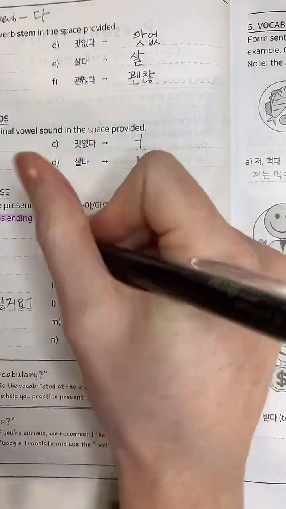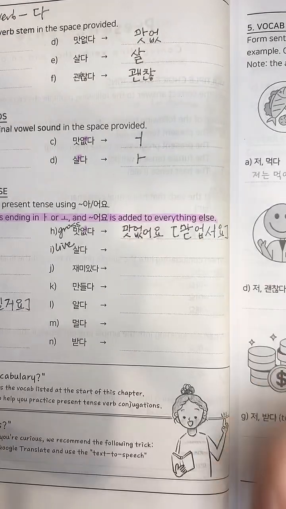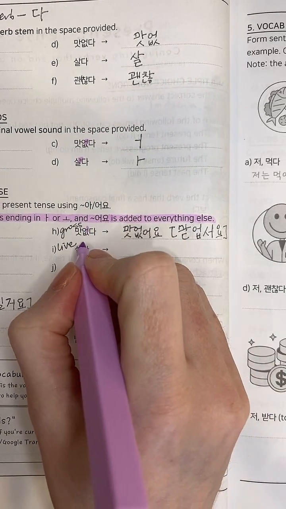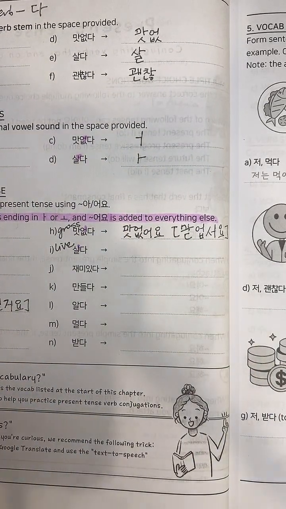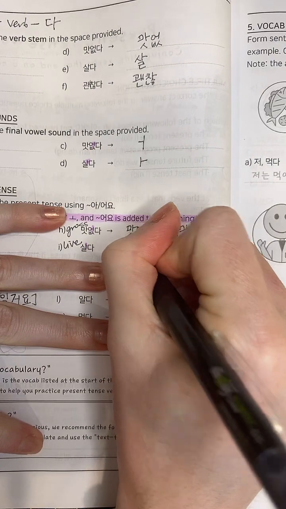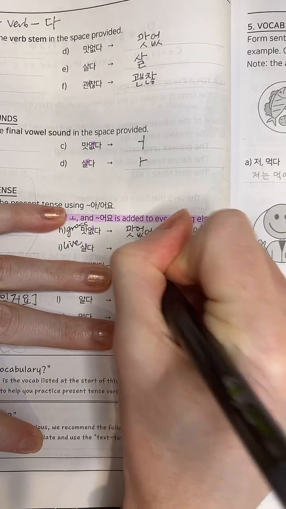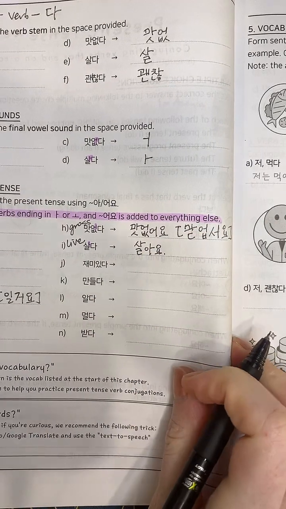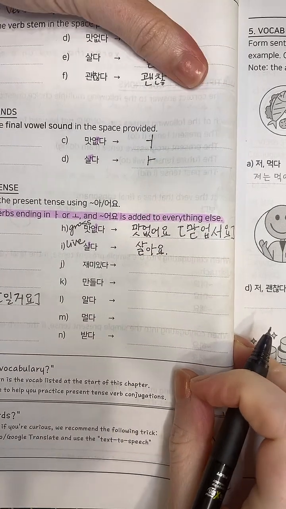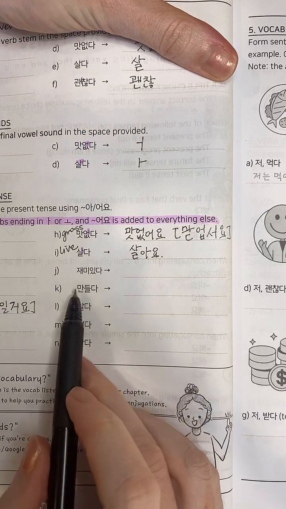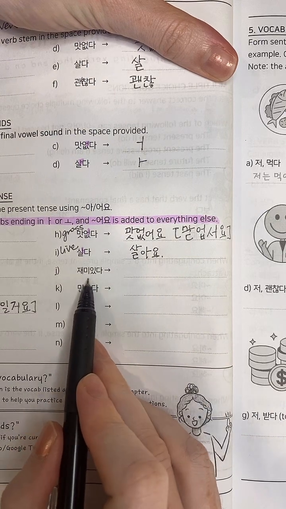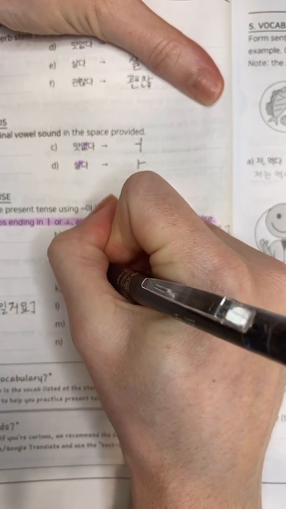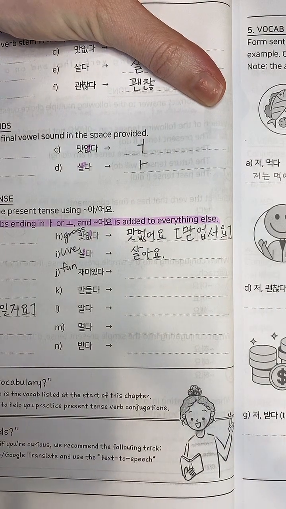살다 means to live. And the final vowel sound is a, so we attach ayo. 살아요. 살아요 means to live, or I live. J, 재미있다. 재미있다 means to be fun.